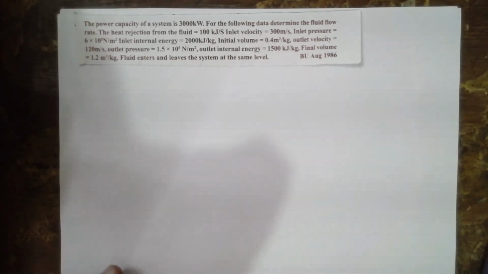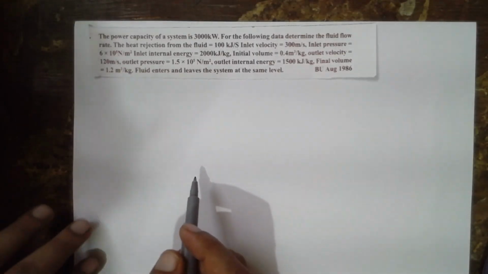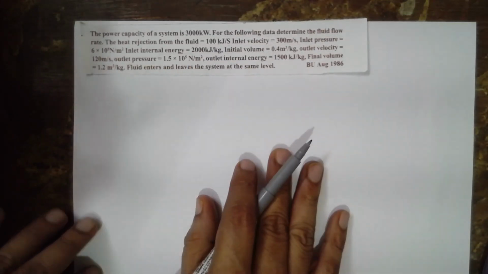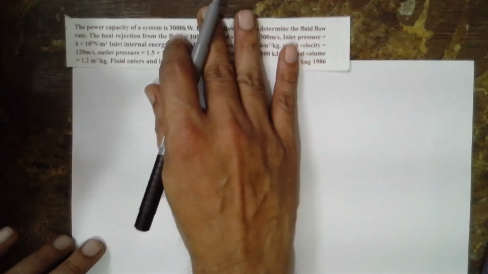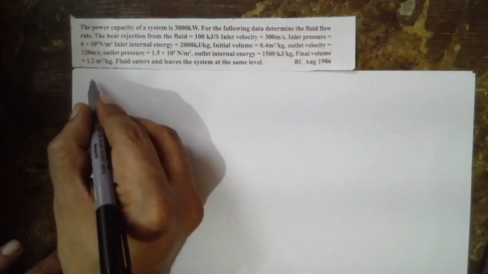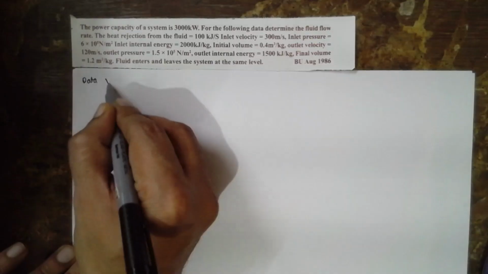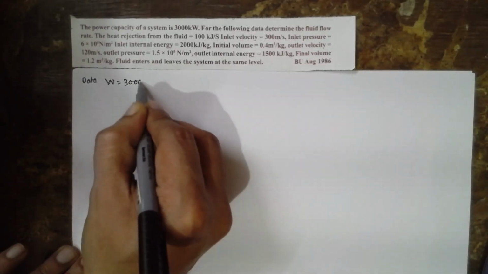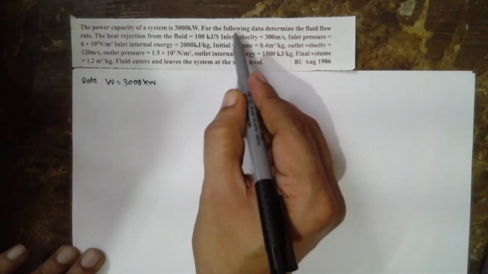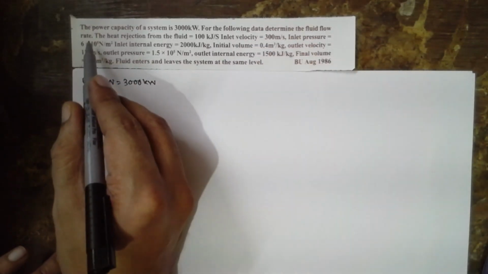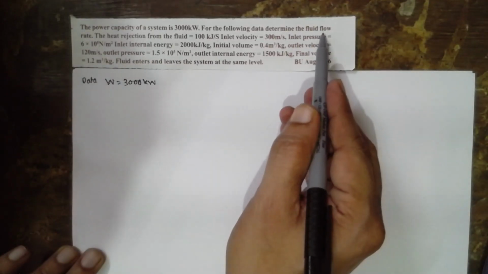This is the third problem. A power capacity of a system is given. Here power we consider as W, because it is expressed in terms of kilowatt. Given data: W is equal to 3000 kilowatt. For the following data, determine the fluid flow rate.